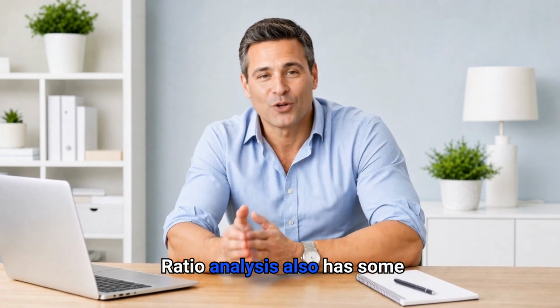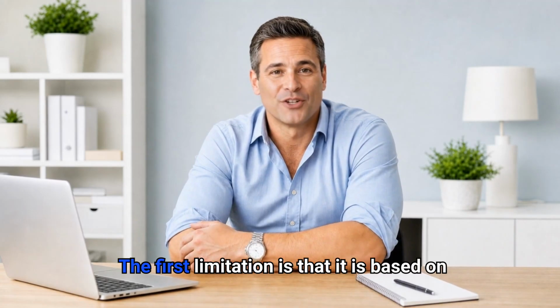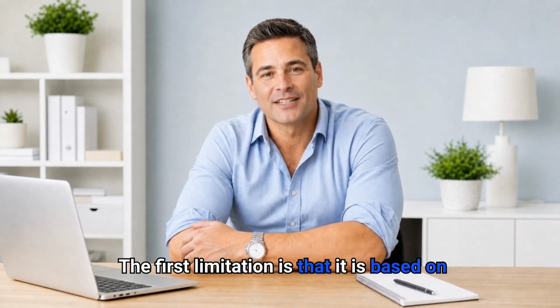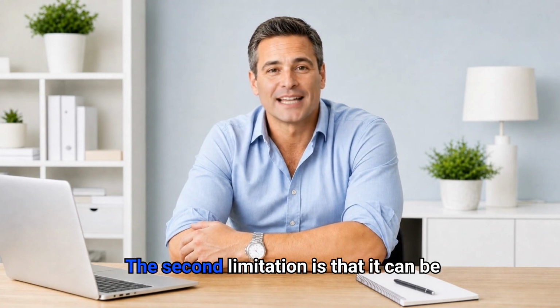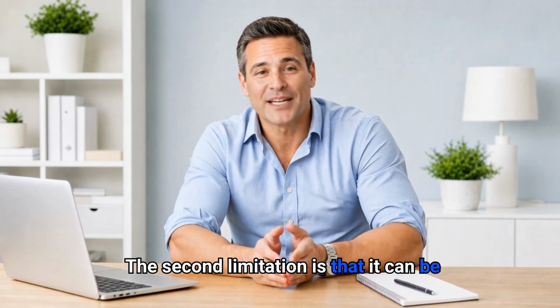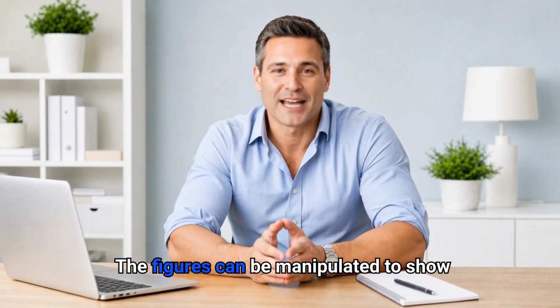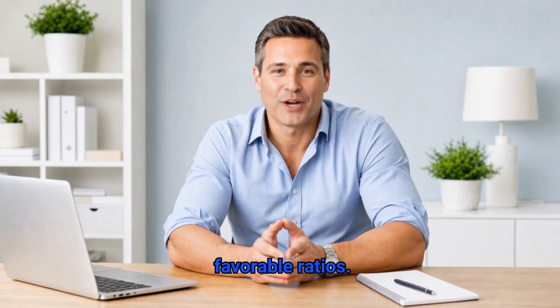Now, let me explain the limitations of ratio analysis. Ratio analysis also has some limitations. The first limitation is that it is based on historical data. It does not show future performance. The second limitation is that it can be manipulated. The figures can be manipulated to show favorable ratios.